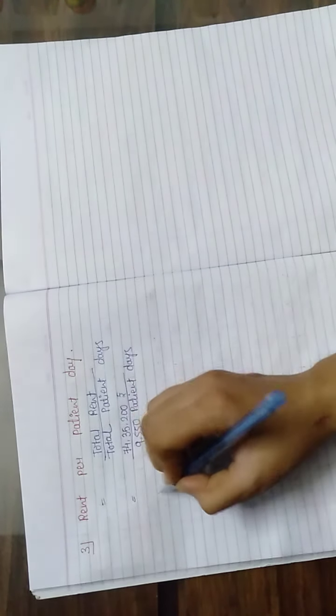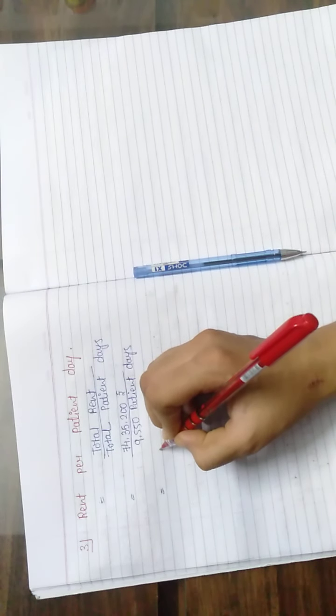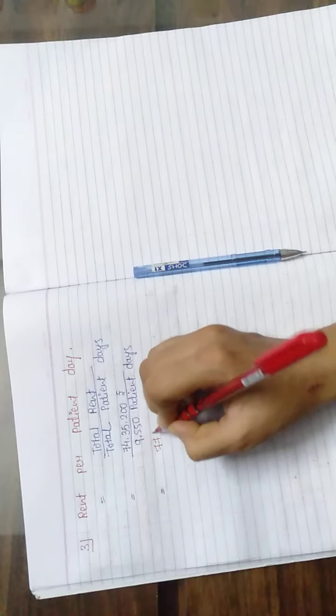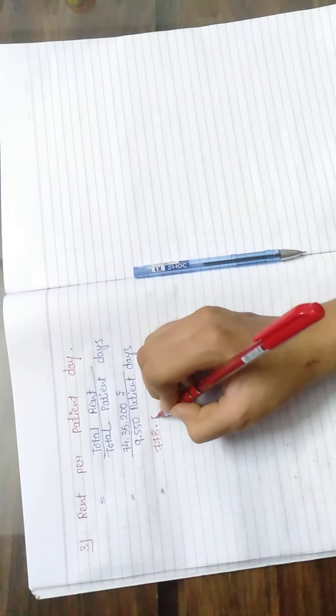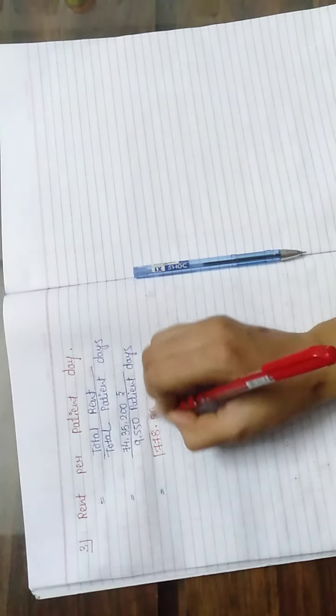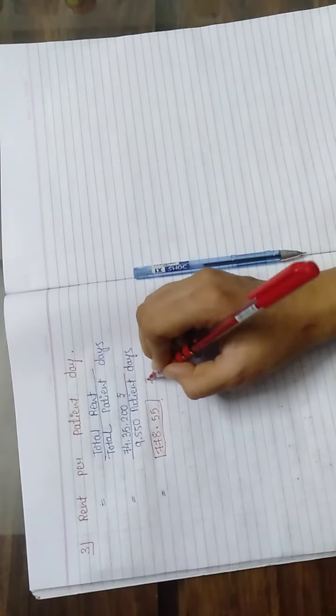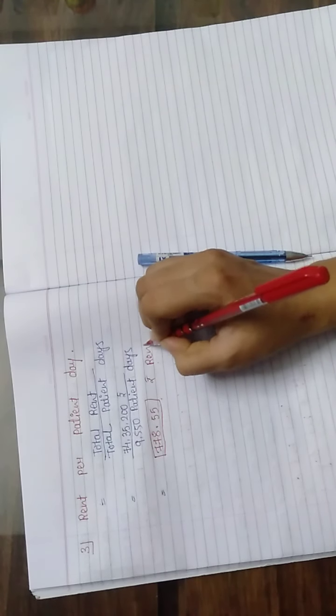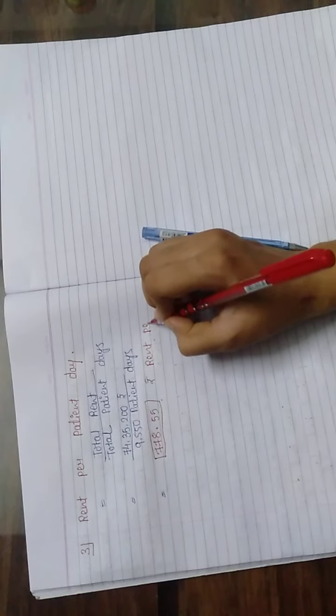Now divide this, 74,35,200 divided by 9,550. The answer is 778.55 rupees rent is charged from each patient per day.